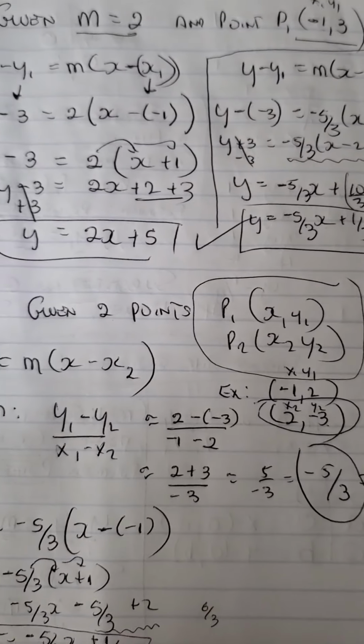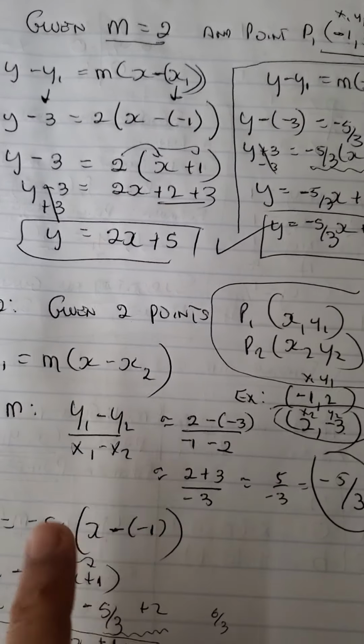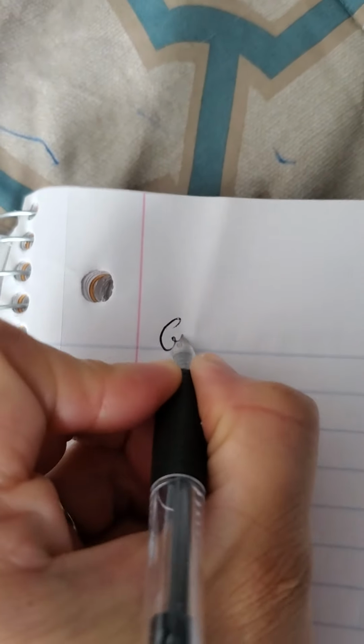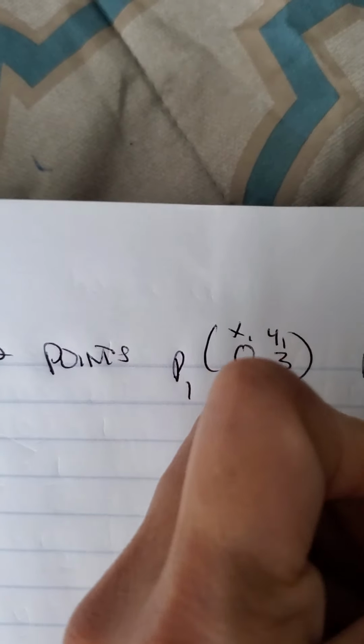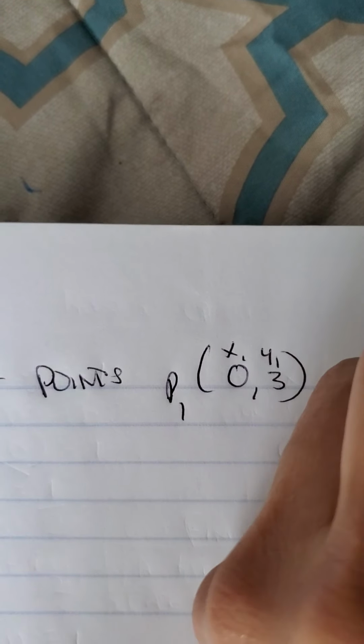All right, let's just do one more example. So finding the equation of a line given 2 points. So let's just pick a point, 0, 3, x1, y1, and the other point I'll pick is negative 1, 1, x2, y2.